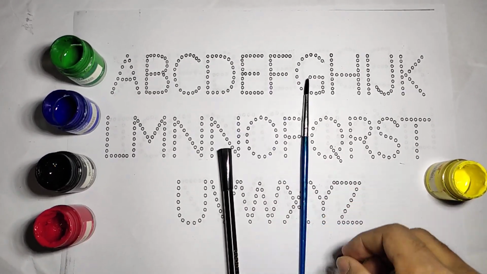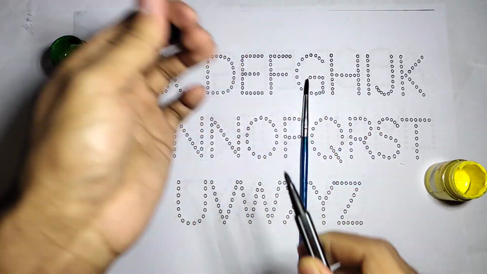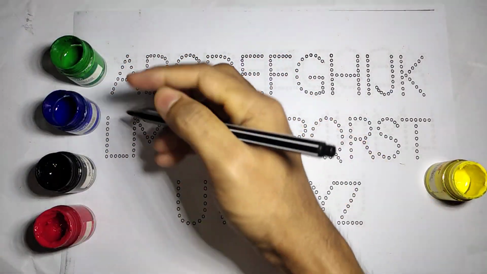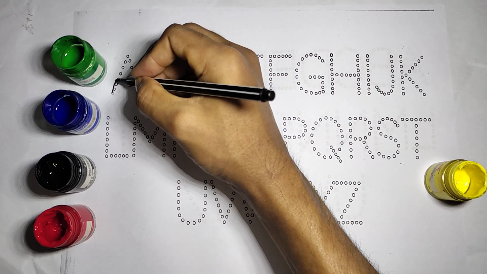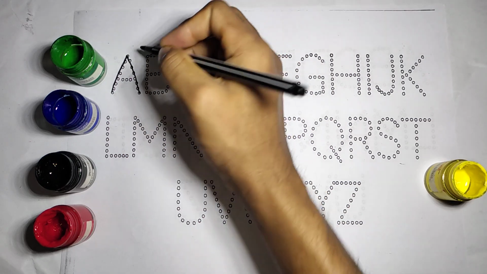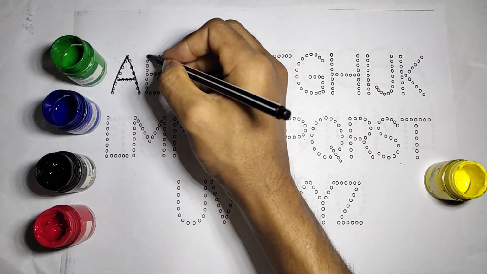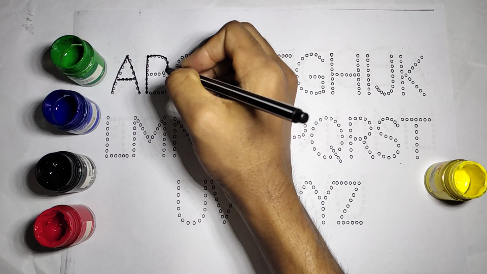Today we draw capital letter alphabets. First we use black color. And now we draw the alphabet of A. A for apple. The next one is B.